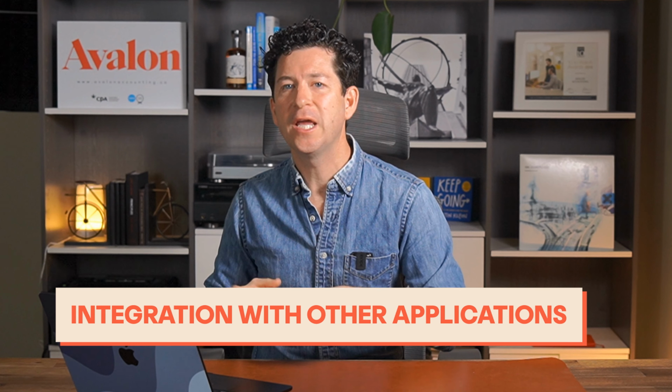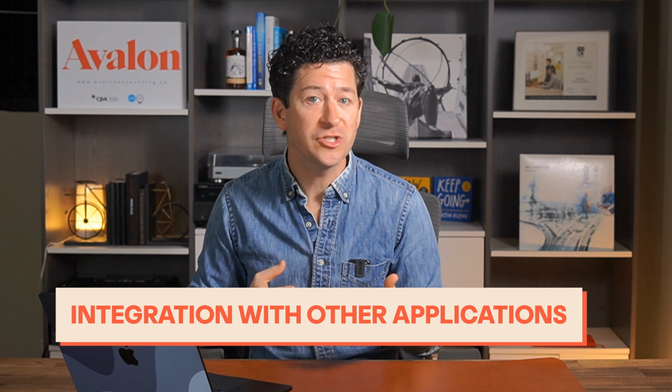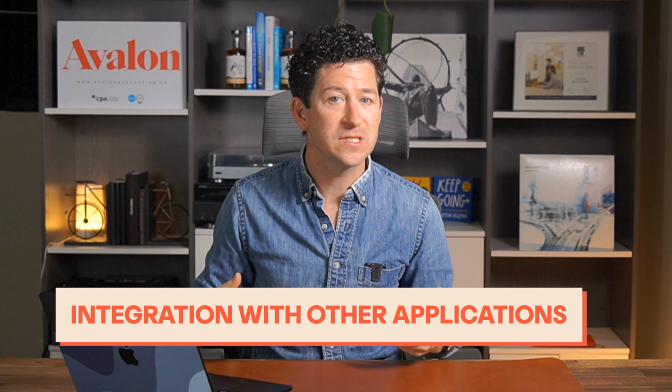Another consideration is whether you have any other applications that you would like to connect with your accounting system. If you're selling goods from a physical location, you might have a point of sale system and an inventory tracking system to manage. Or if you're starting an e-commerce business, you may want to connect that to the accounting system to automate some of the data entry. The more systems involved, the more likely you'll want to start off with a purpose-built accounting system like Xero.